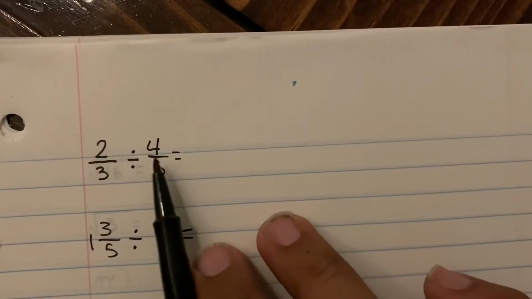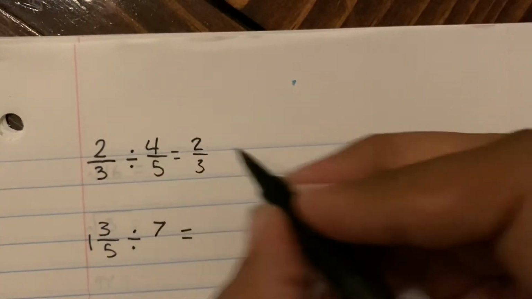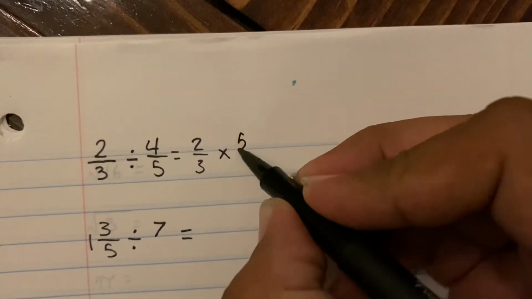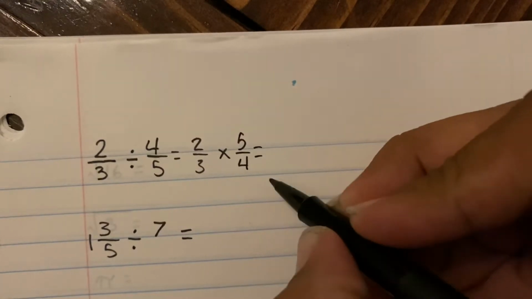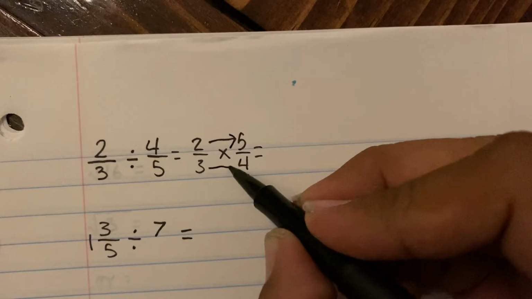Okay, video number 2 on dividing fractions. So, we're actually not going to divide anything. We're going to keep this fraction the same, so it's still going to be 2/3. We're going to change it into multiplication, and then we're going to flip this second number. So it's going to be 5/4 equals. So then we just multiply straight across because that's how you multiply fractions.